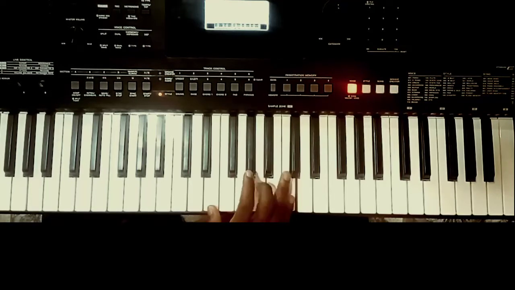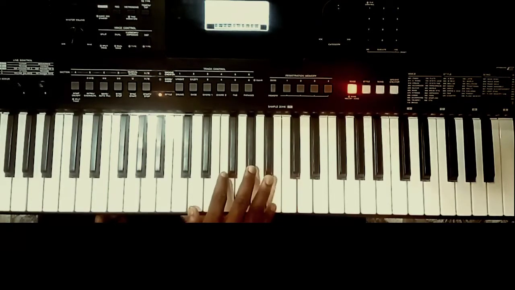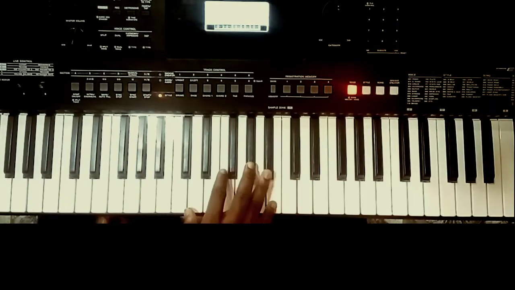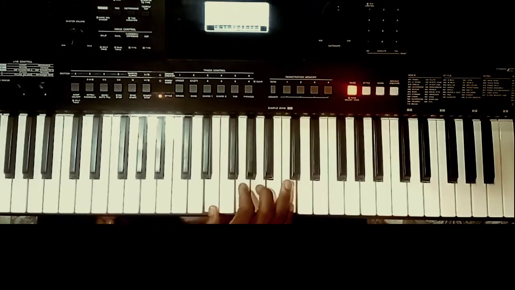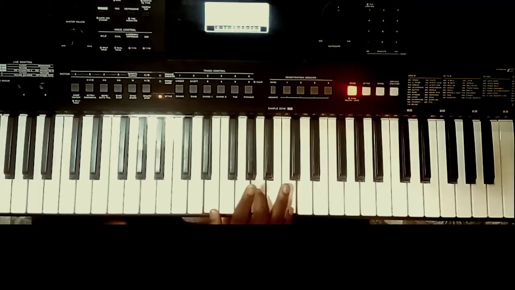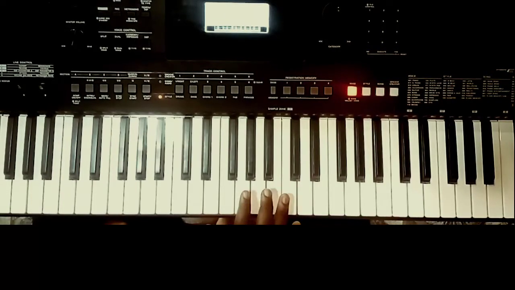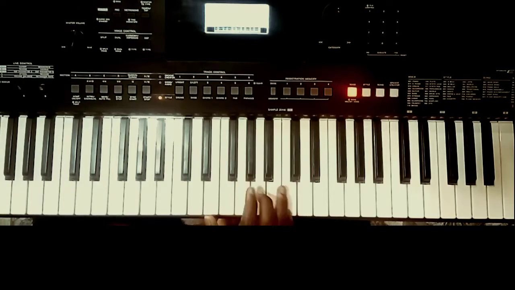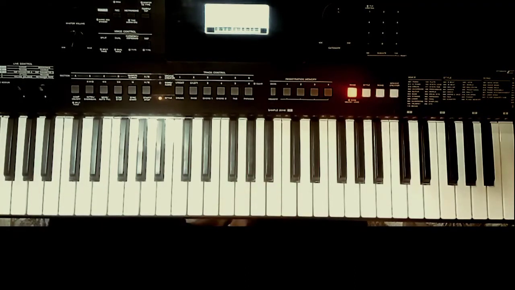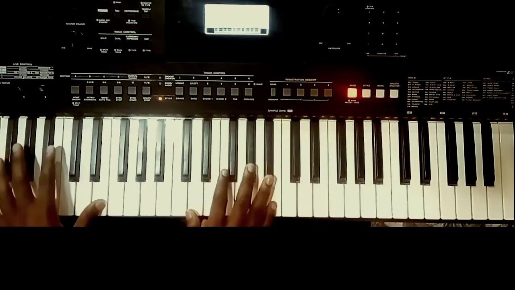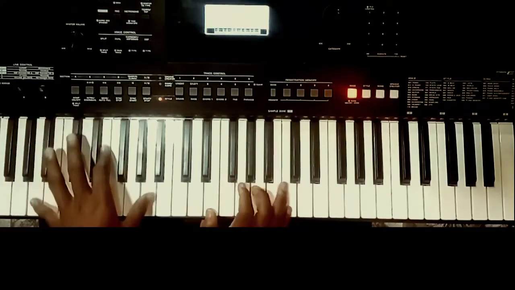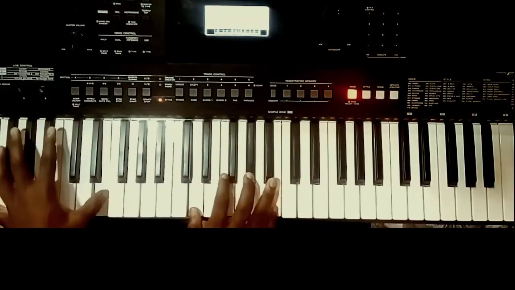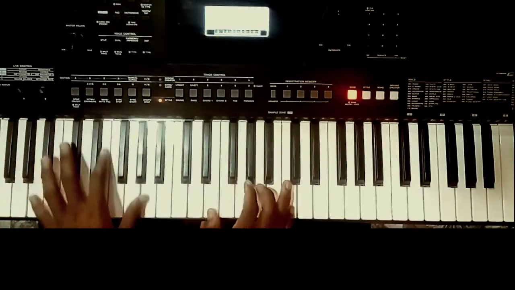So we have 2 diminished 7, your 6, then back to your 2 diminished 7, then back to your 6. You can grace from your 5 to your 6, depending on if you have a sustain pedal. So altogether we have something like this: 3, sharp 4, sharp 5, sharp 6, 2 diminished 7, 6, 2 diminished 7, 6.